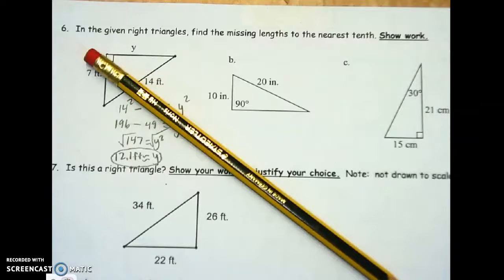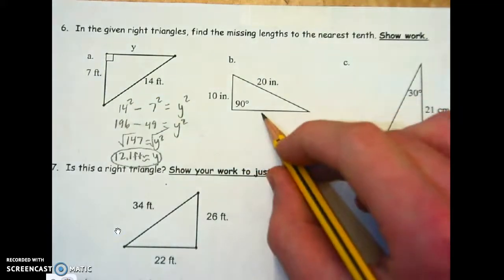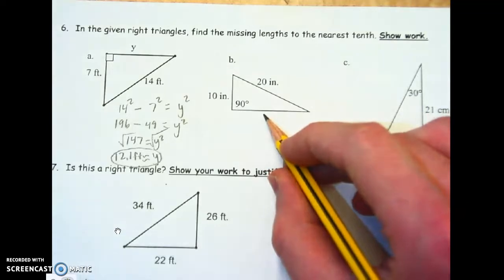Number 6, B. In the given right triangles, find the missing lengths to the nearest tenth. Show your work. All right, let's solve for the leg of this right triangle right here.